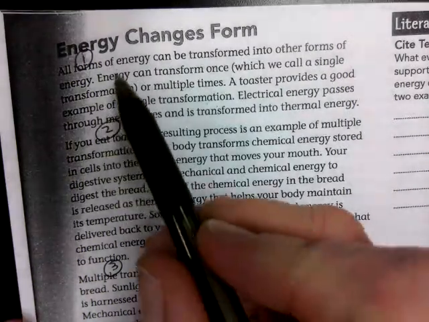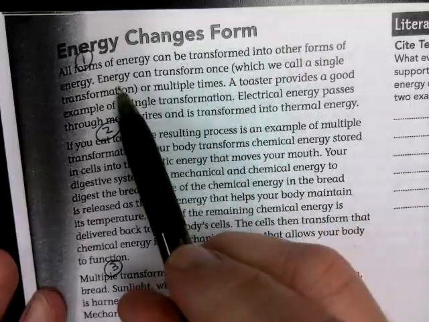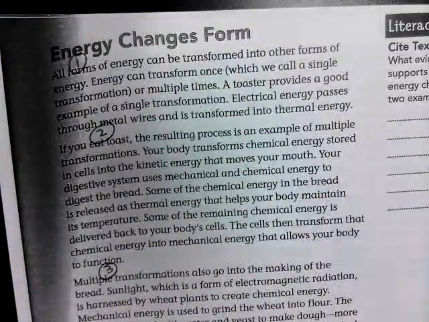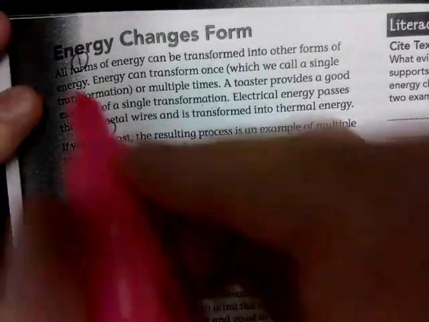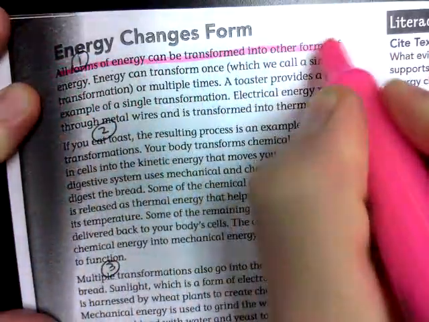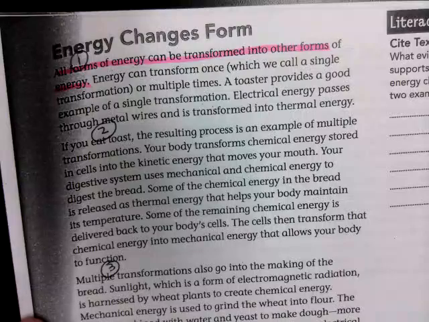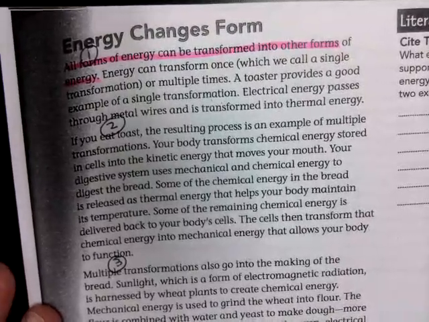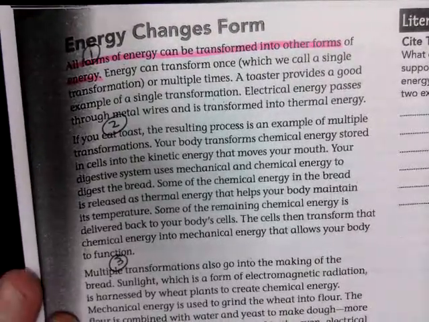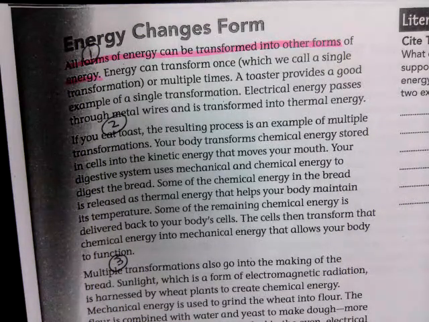So all forms of energy can be transformed into other forms of energy. Let's highlight that real quick, because that is the main point. And you know that the main point always comes in the first 1 or 2 sentences of every paragraph. All forms of energy can be transformed into other forms of energy. And remember, that's what the law of conservation of energy says, that energy can't be created or destroyed. It can only change forms.